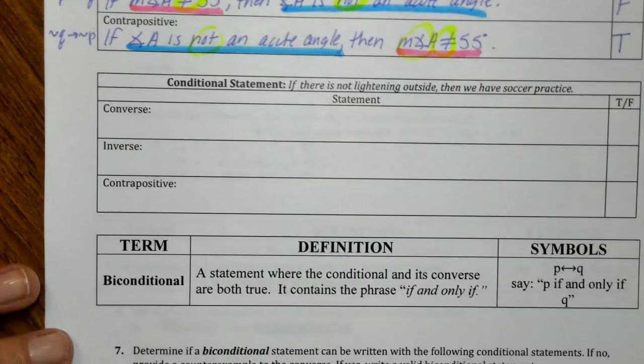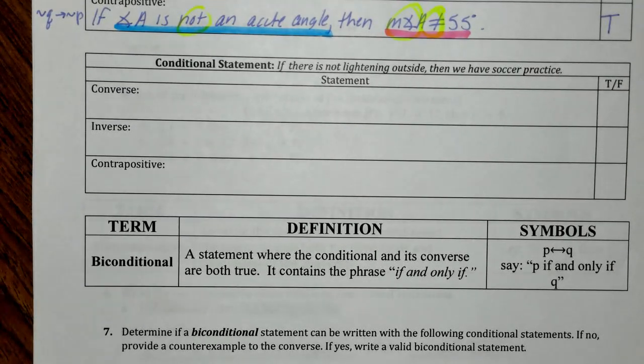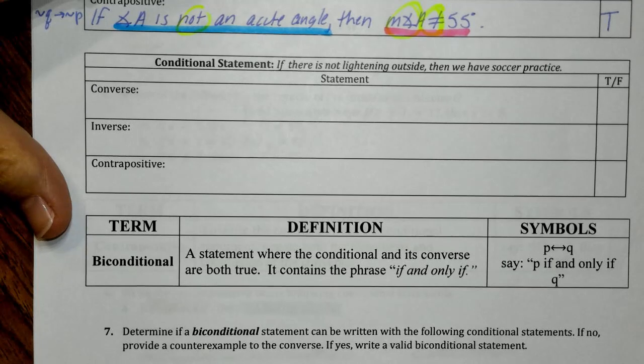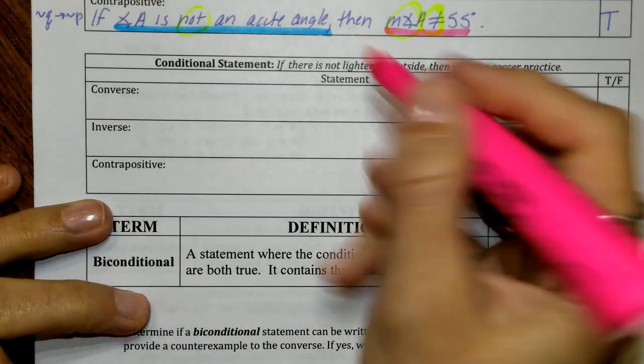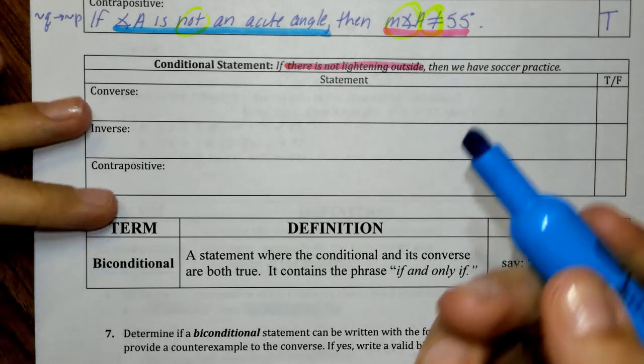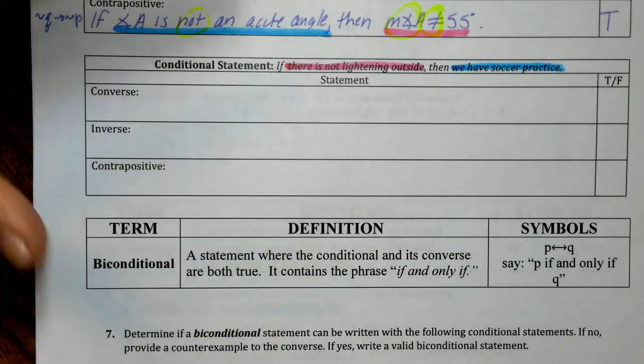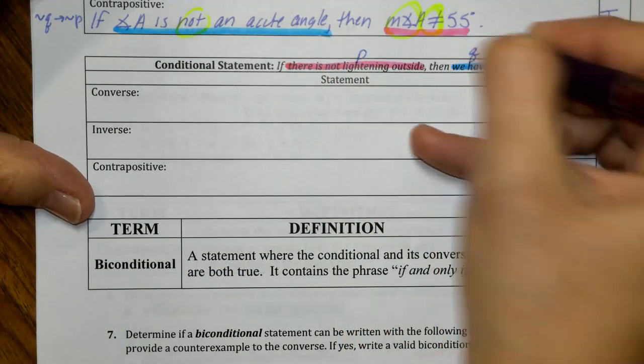All right, try the next ones on your own. Pause it and try it on your own. This one does have a not in there, so remember about negation, double negative cancels. So here we'll go ahead and identify. We have our hypothesis: there is not lightning outside. Our conclusion: we have soccer practice. All right, here's your P, here's your Q.